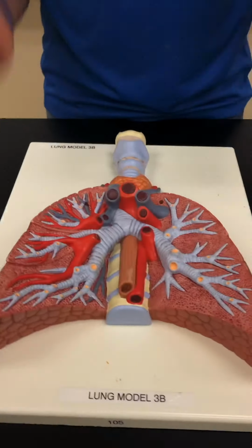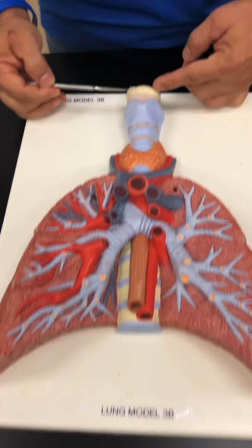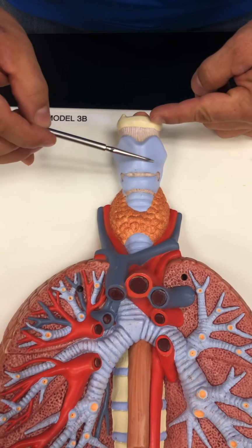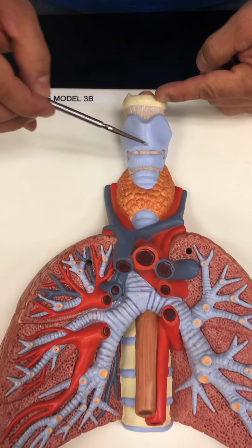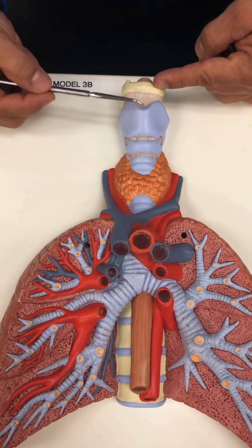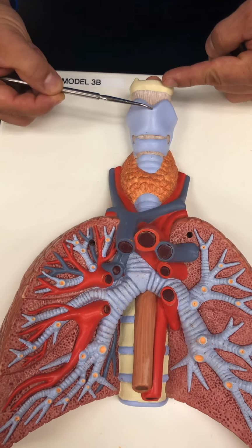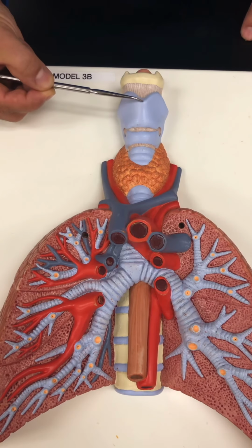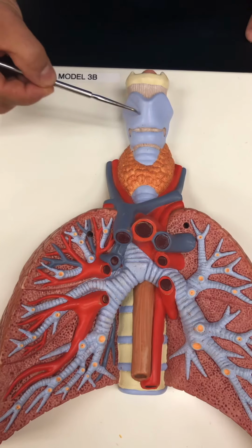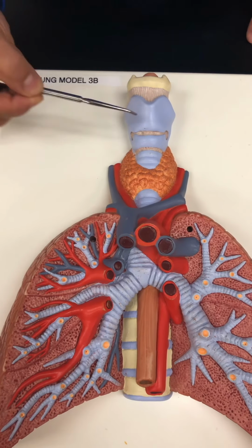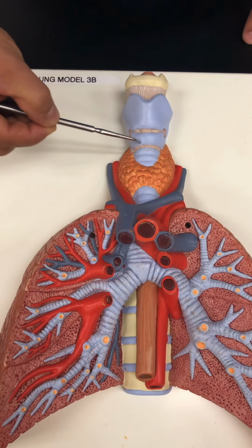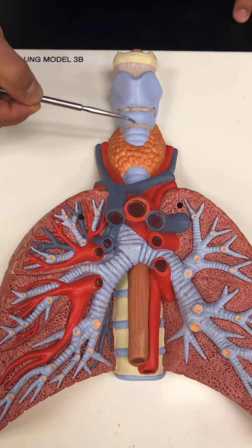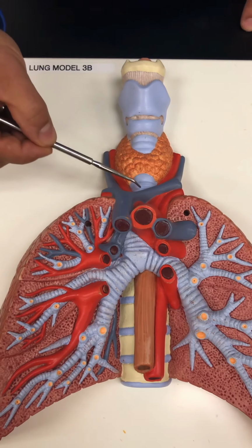Now this model, we're going to talk about some other structures. If we come up here at the top of the larynx, where the hyoid is, we go down. You've got this cartilage here called the thyroid cartilage. And the apex of the thyroid cartilage is called the laryngeal prominence. Okay, so if I'm pointing here, I want laryngeal prominence. Anywhere else on this cartilage, I'm thyroid cartilage. If I go down to this ring of cartilage, this is called the cricoid cartilage. And then we go below that, and we've got the tracheal cartilage rings.